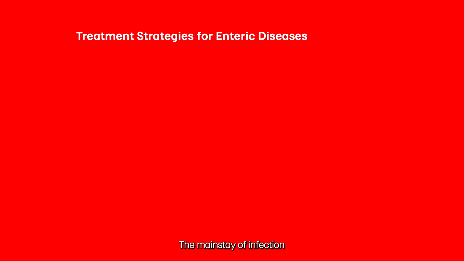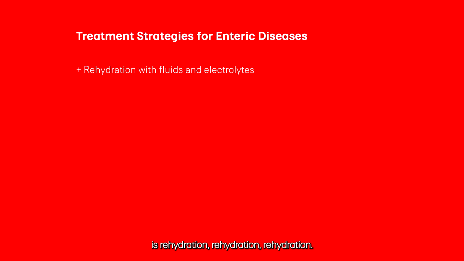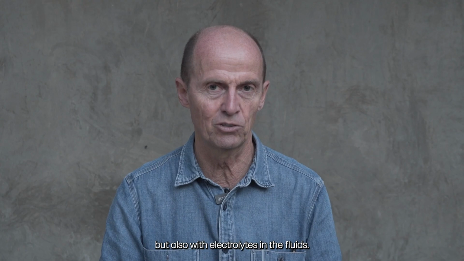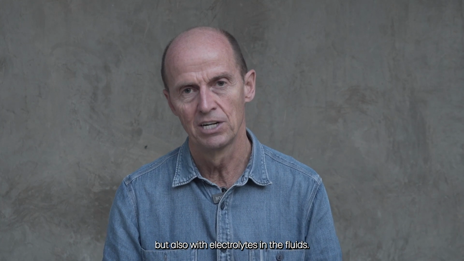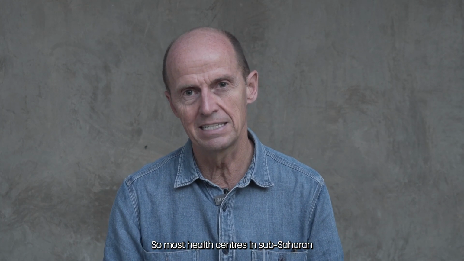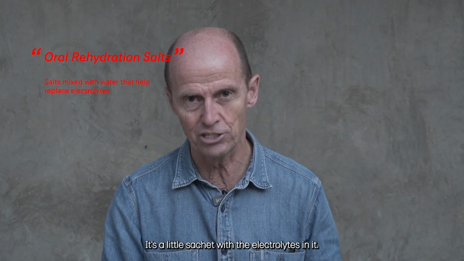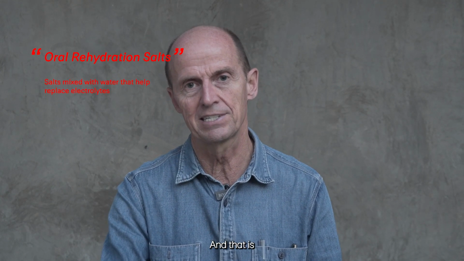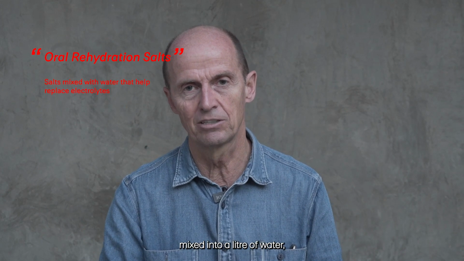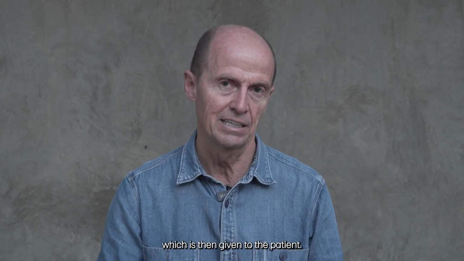The mainstay of treatment is rehydration, rehydration, rehydration. So we have to rehydrate the patient with fluids, but also with the electrolytes in the fluids. Most health centers in sub-Saharan Africa would have oral rehydration salts. That's a little sachet with the electrolytes in it, and that is mixed into, say, a liter of water, which is then given to the patient.